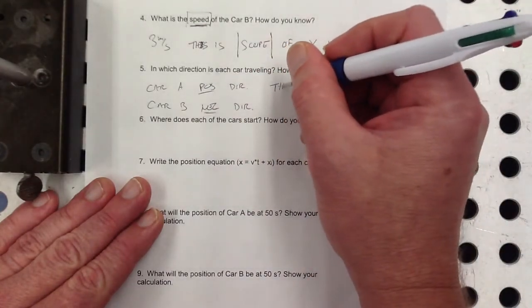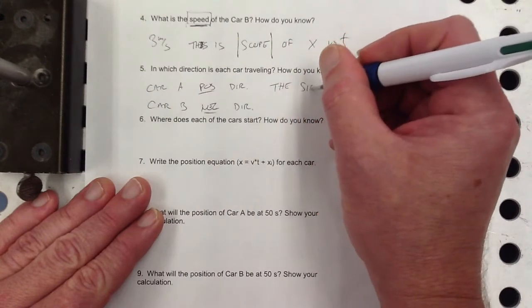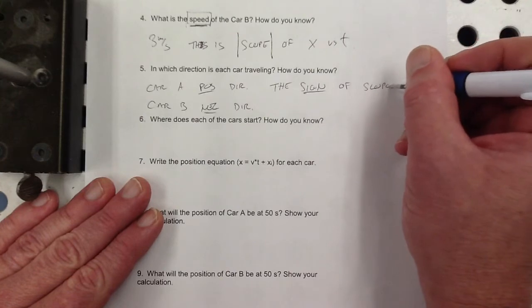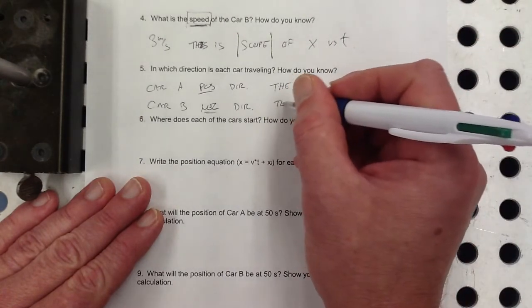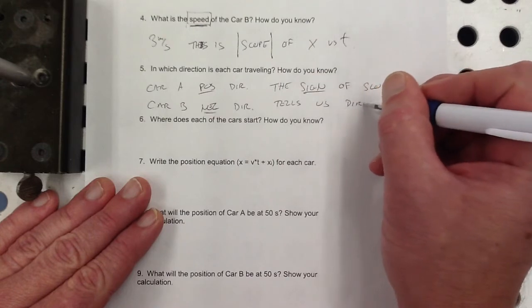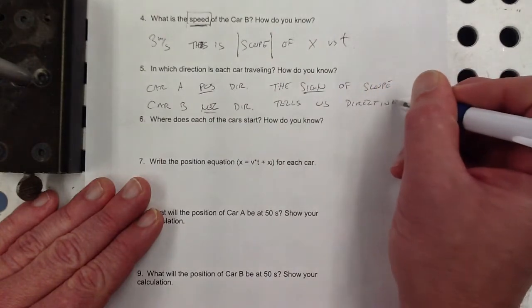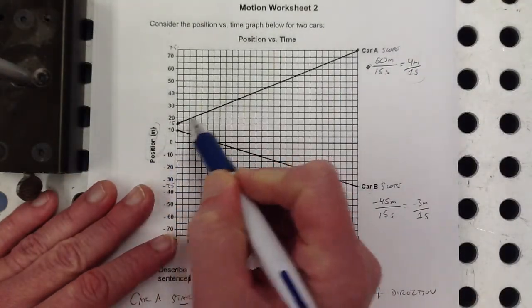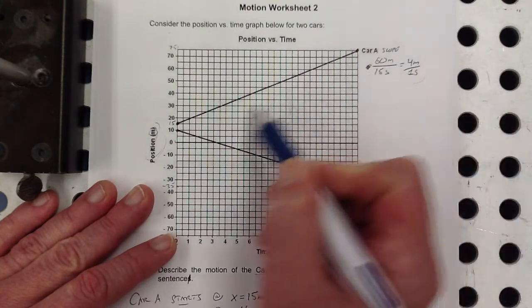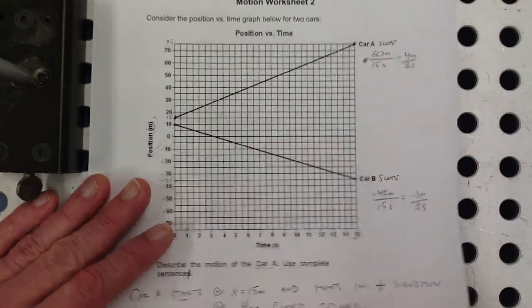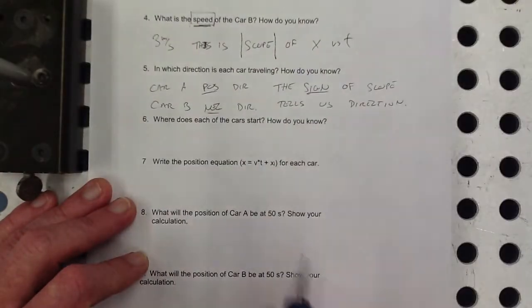The sign of the slope tells us the direction. I think there's other things you could say there too that are perfectly fine. You could just say, looking at the graph, the positions of car A are increasing and the positions of car B are decreasing. That would be a perfectly reasonable and correct thing to say there.